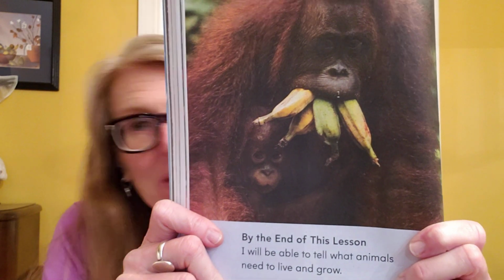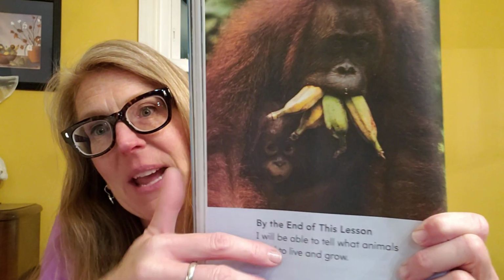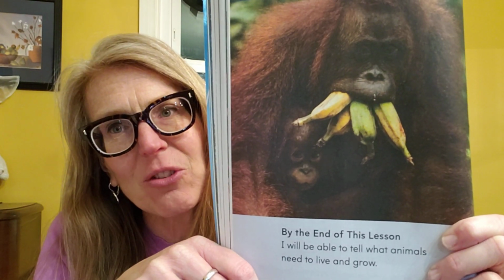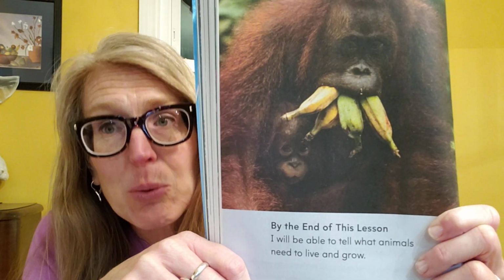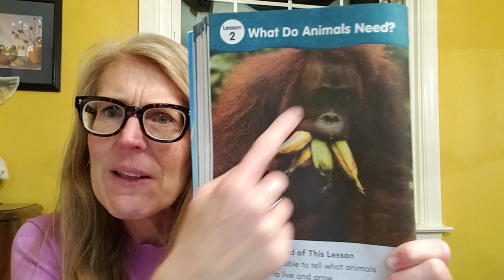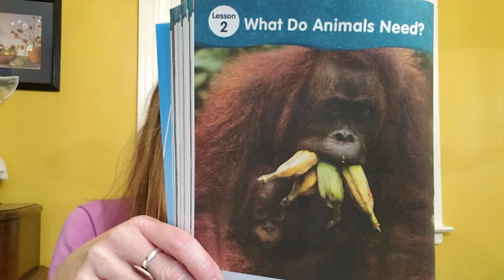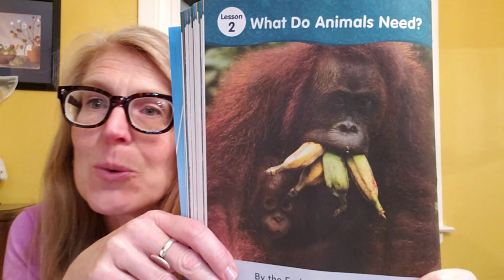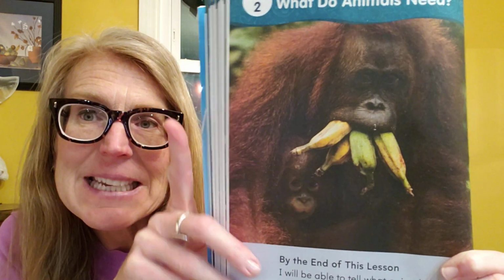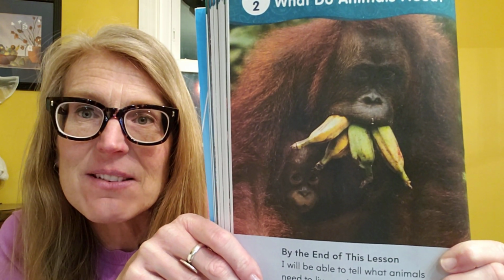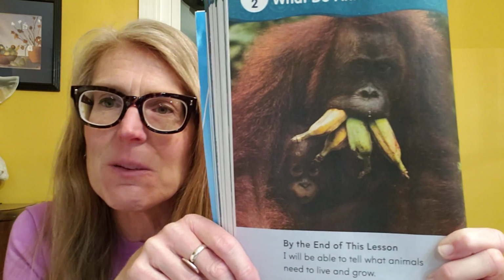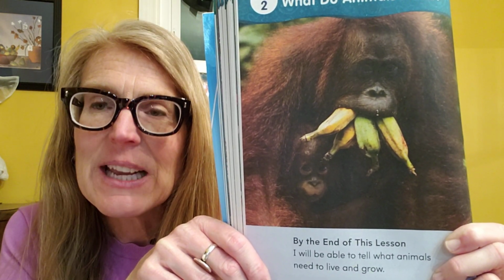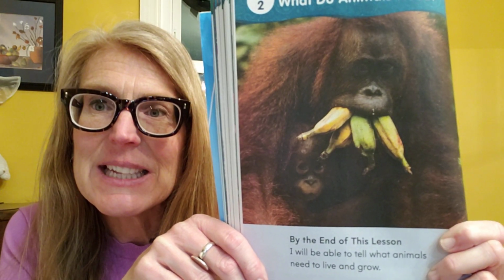If you take a look at this picture of the orangutan, what in this picture is giving you evidence, means proof, that this orangutan needs food? That it needs one of those things that we said is so important to living things. What evidence or proof do you see in this picture that tells you that orangutan needs food?